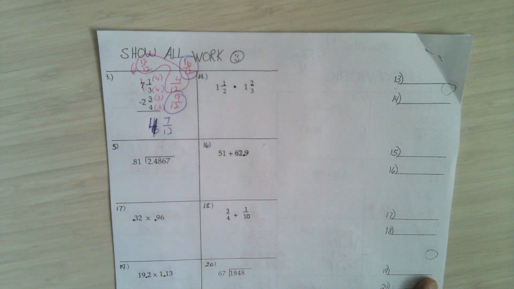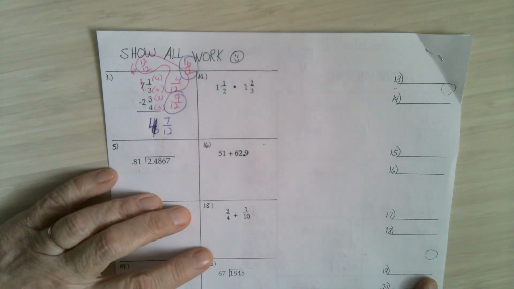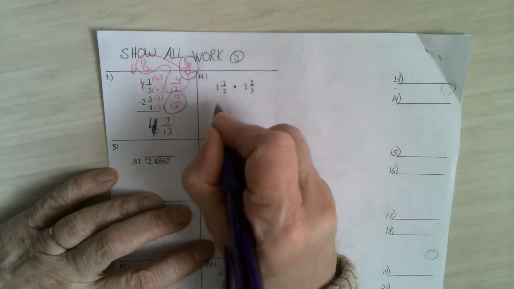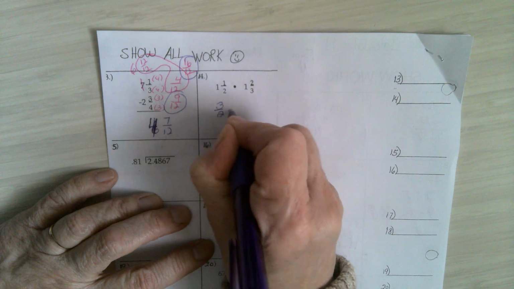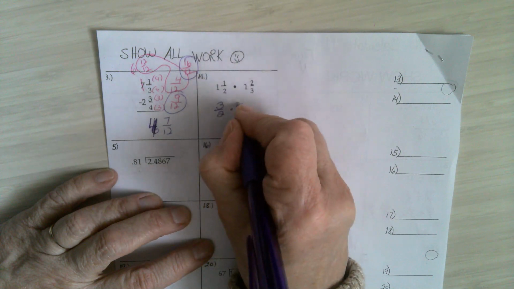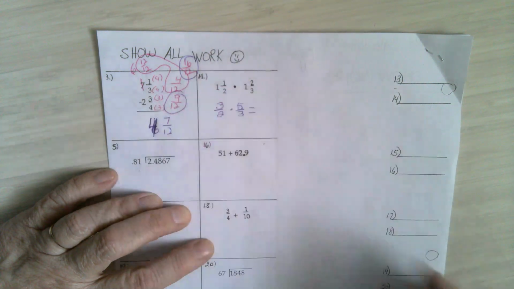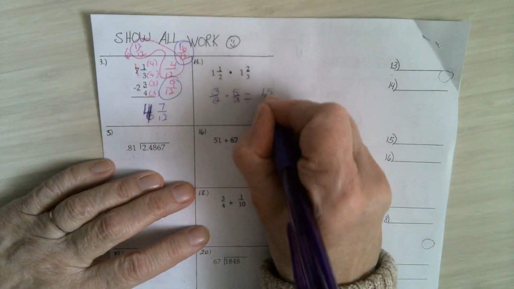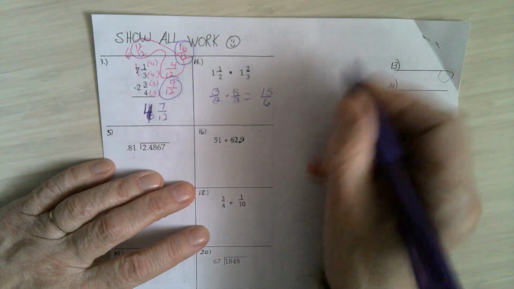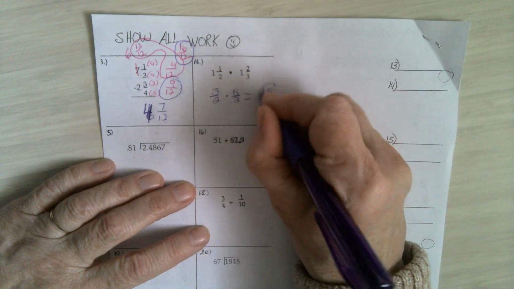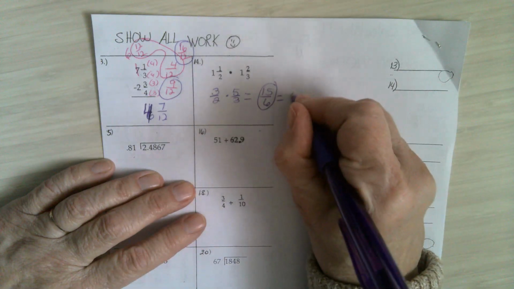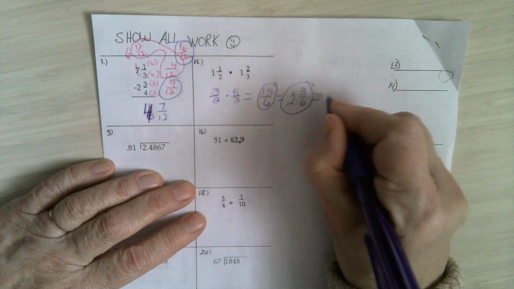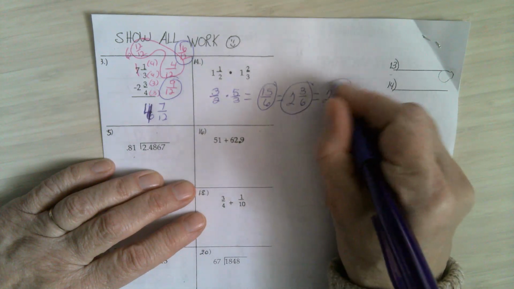Number 14. I want you to keep this as a fraction. You have to change them to improper fractions. You multiply, add, and put it on top. That'll be 3/2 times 3 plus 2, 5/3, right? Now, you multiply straight across. You'll have 15 over 6. That would be 2 and 3/6, which would finally be 2 and 1/2 is the best answer.